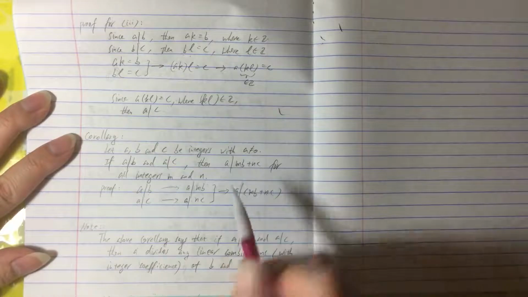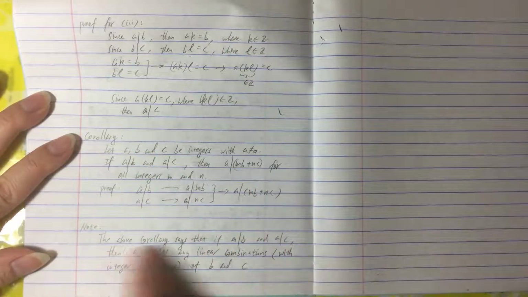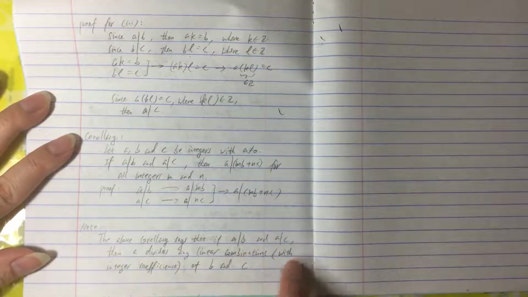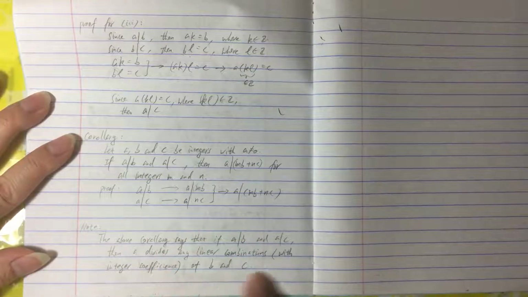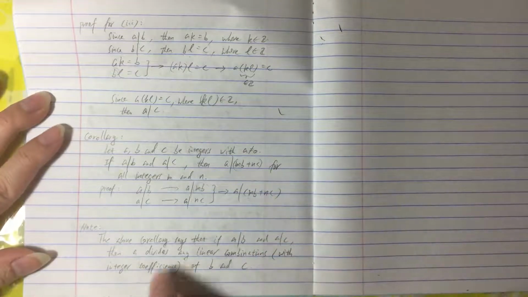That's what this corollary says. If A divides B and A divides C, then A divides any linear combination of these two numbers B and C. If A divides B, A divides C, then A divides any linear combination with integer coefficients of B and C. The coefficients must be integers. So that's what this corollary says.